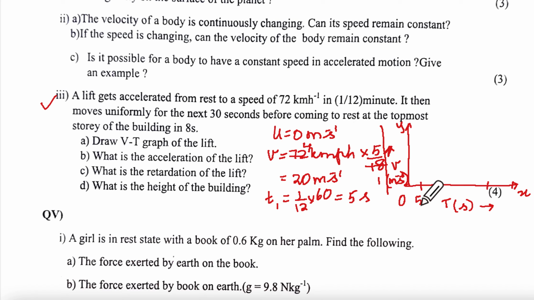Okay, shall I write it like this? 5, 30, and this will be the next 8 seconds. So this is 30 and then these are the next 8 seconds.